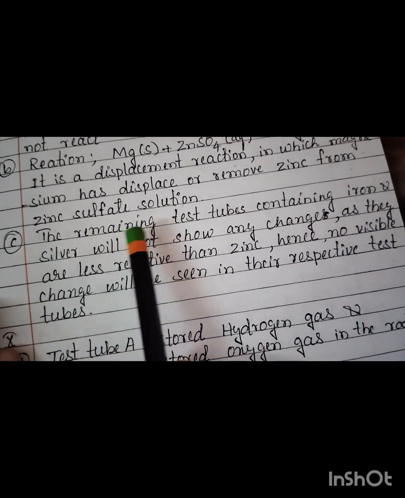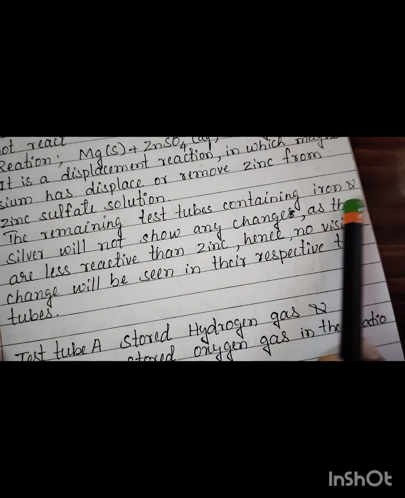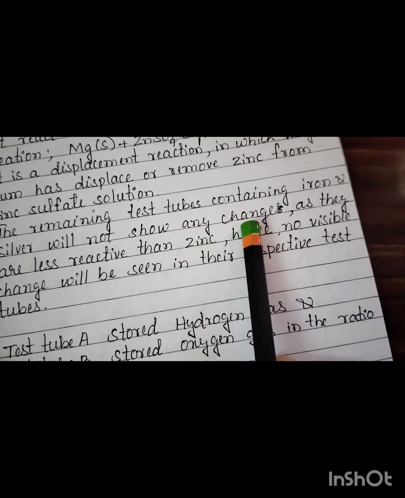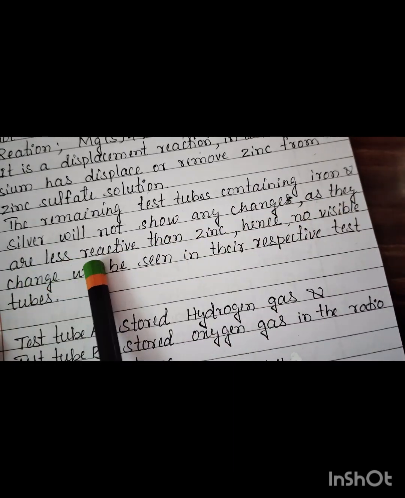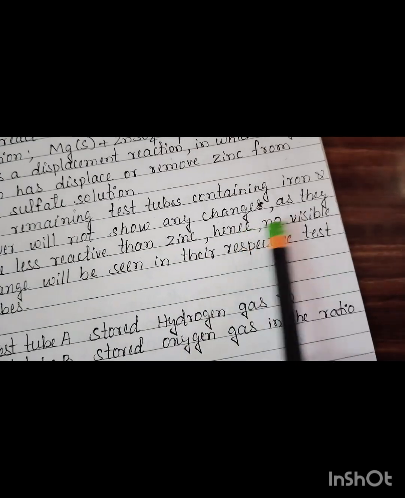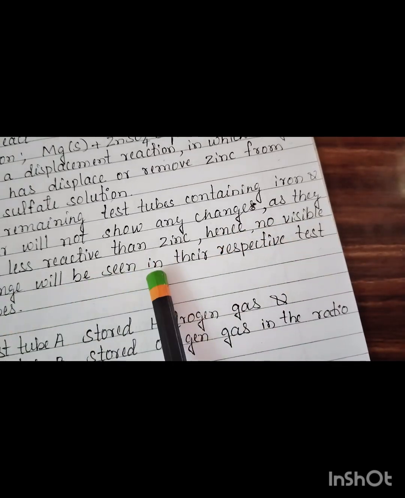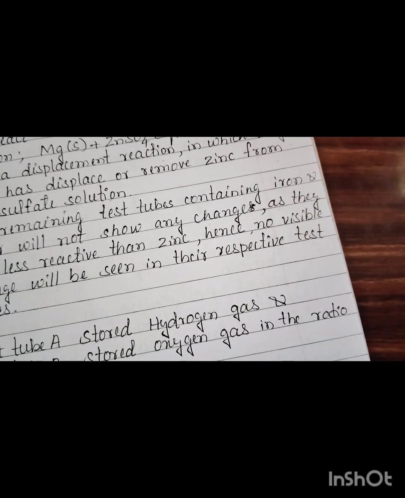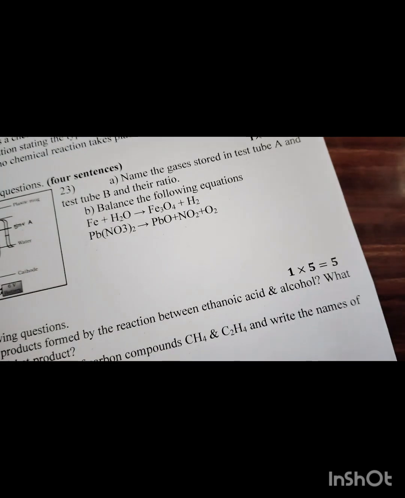C question, the remaining test tubes containing iron and silver will not show any change as they are less reactive than zinc. Hence, no visible change will be seen in their respective test tubes. Next question.